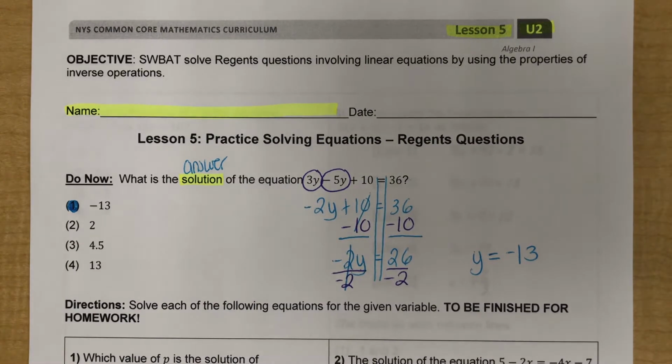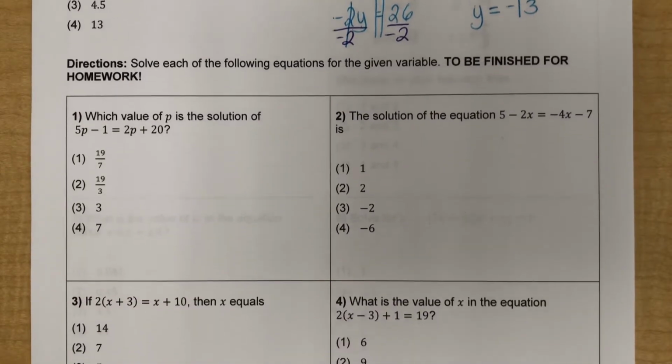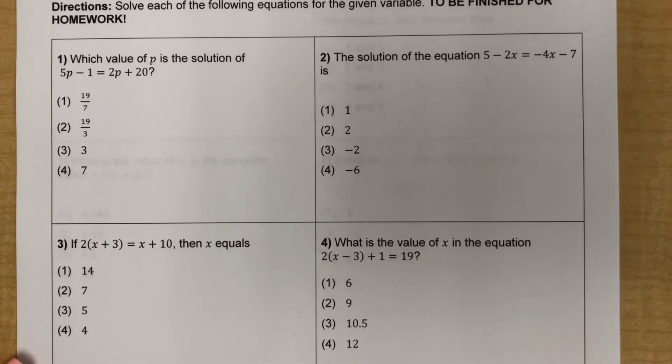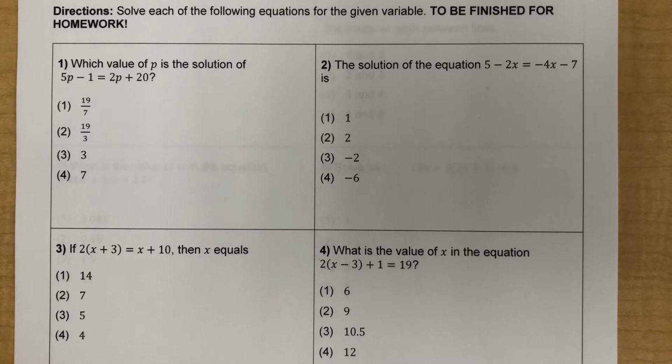So you can always check your work by just plugging it back into the calculator. All right, so underneath, here's today's lesson. Nothing on here is going to be new. You've already learned how to solve all different types of equations.